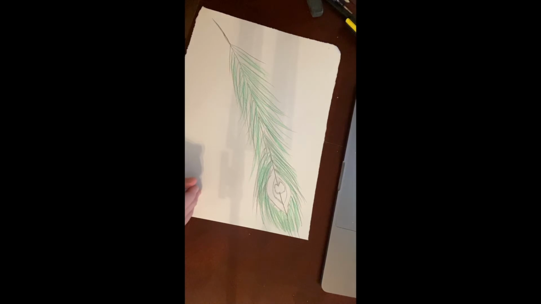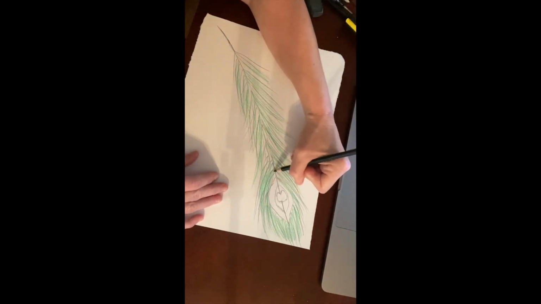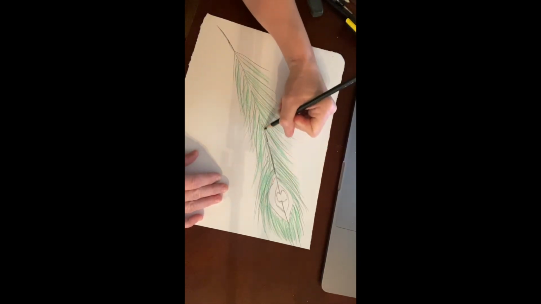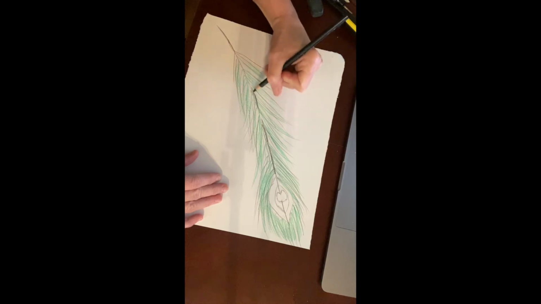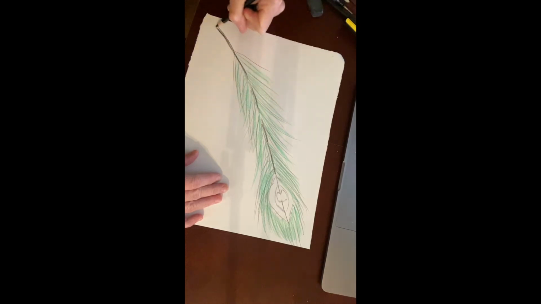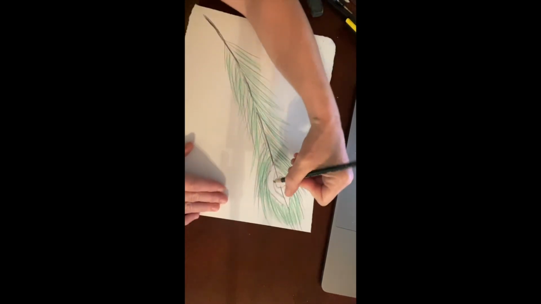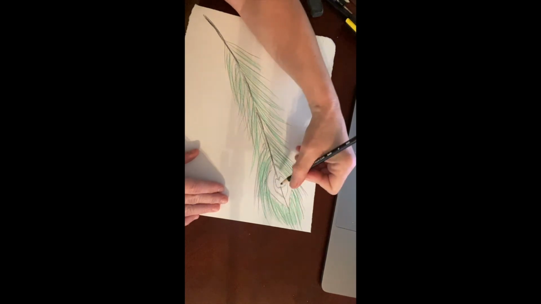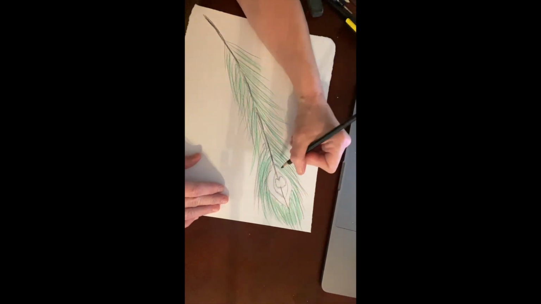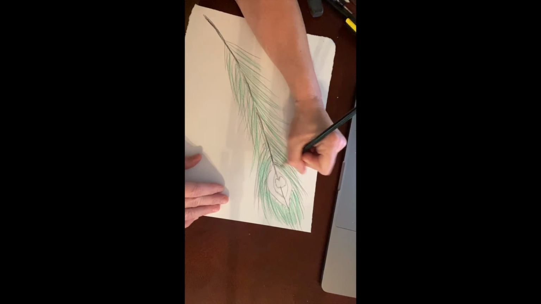Then I'm going to go back in to the base of the peacock feather, and I'm taking my black colored pencil, and you can see I'm skipping some parts. I'm coming through and skipping some parts, and then I'm getting darker down here, and I'll get darker as I come up through the middle of the eye. I'm also going to use this black to help define texture.